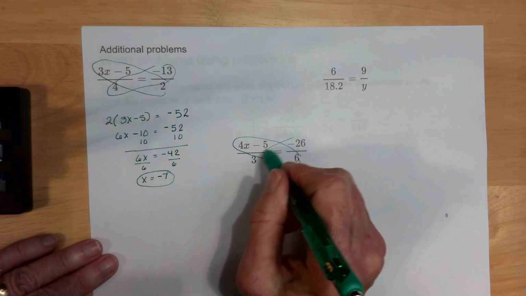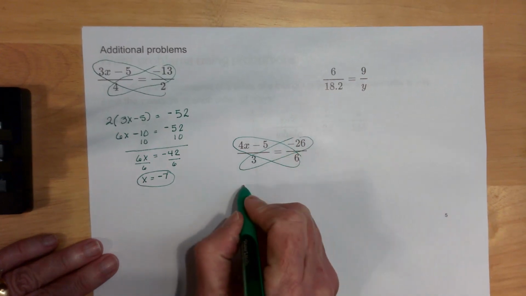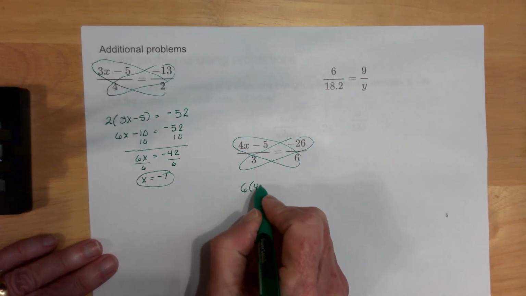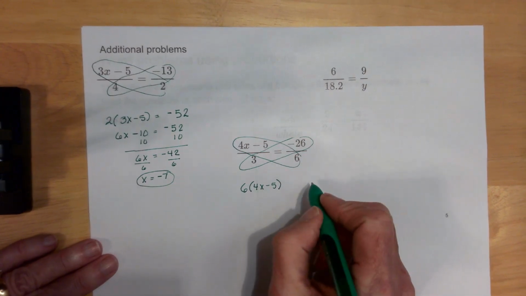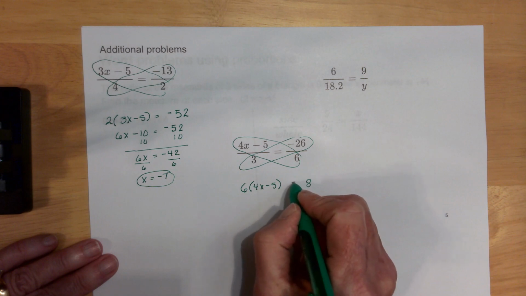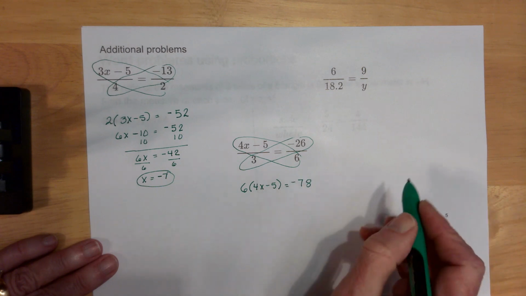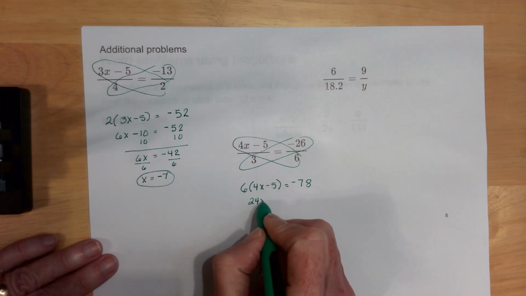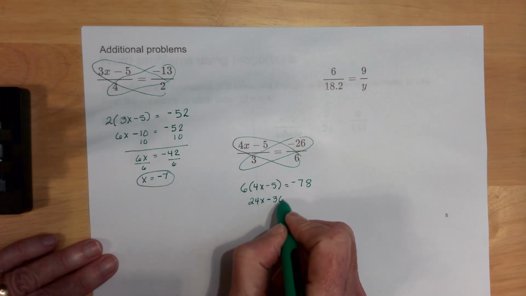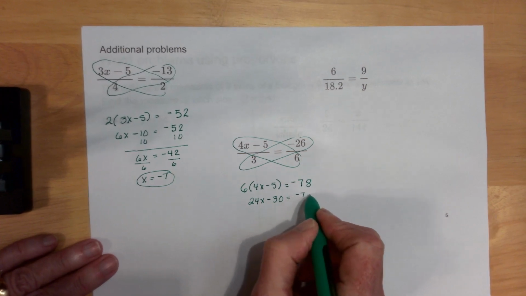Okay, might as well do this since I'm right here. I'm going to cross product here and here. So I have 6 times 4x minus 5, and I have 3 times 26. So that's going to give me a negative 78. I'm going to do distributive property. So I have 24x minus 30 equals negative 78.